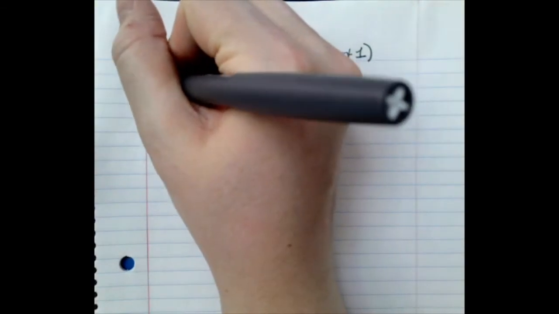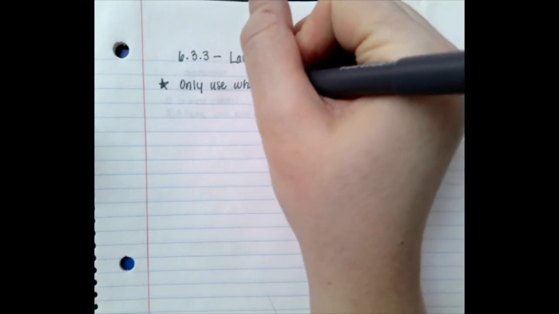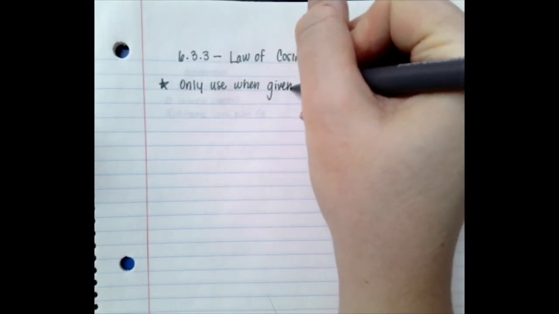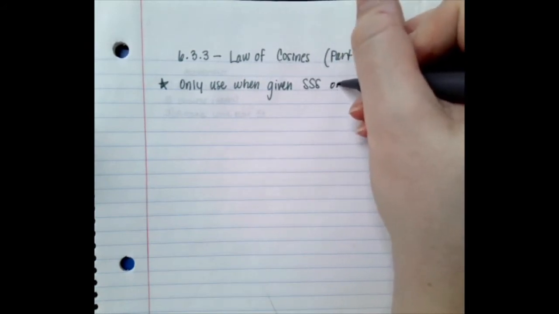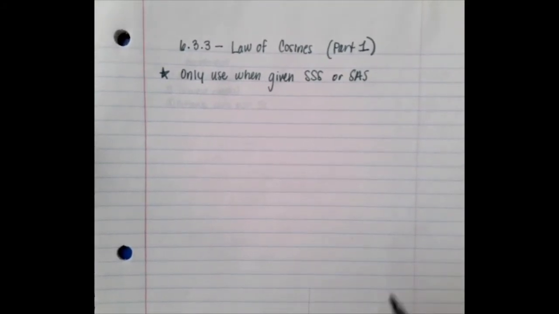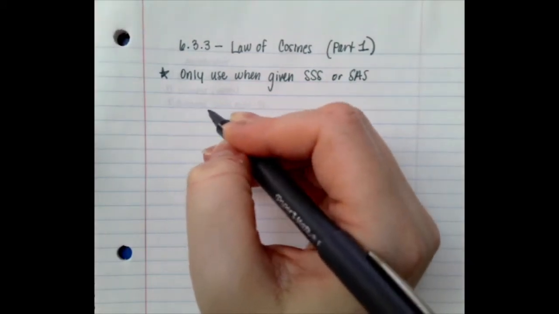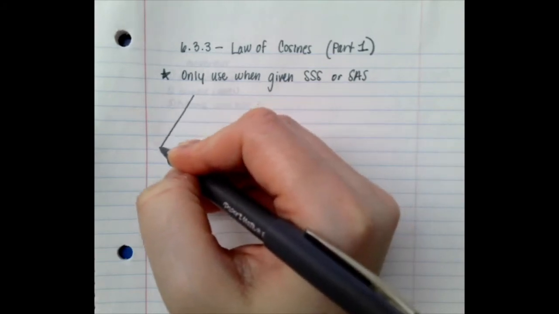So the law of cosines, first, it's important to remember when we can use it. We can only use it when given side, side, side, or side, angle, side. Those are the only two situations where we can use the law of cosines. And then we have our actual law of cosines formula. And the picture is going to help us visualize this. So draw a quick triangle.